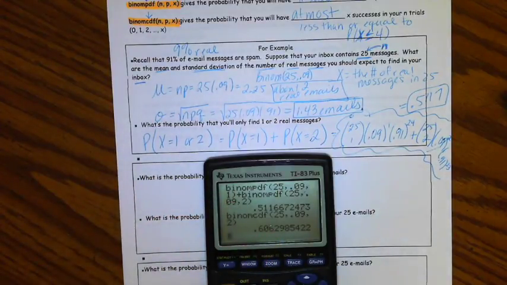Okay? So just be aware of when to use PDF and when to use CDF. I could have used CDF, but my answer would have had too much in it. I would have had to take that 0 out.